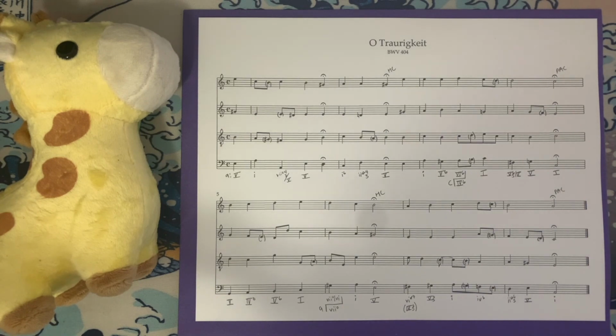But regardless, it was a fun chorale to analyze. It was like a quaint little chorale. It was a short one. After the long one yesterday, it was really nice to have a short chorale. And I'm looking forward to tomorrow's analysis as well.